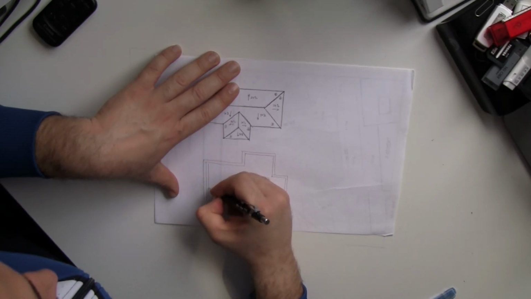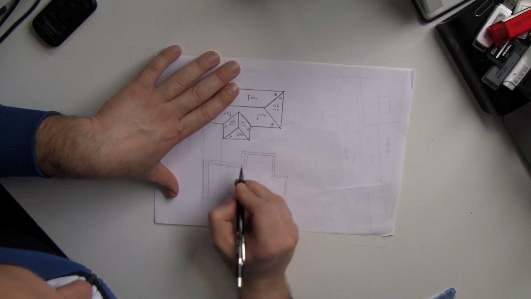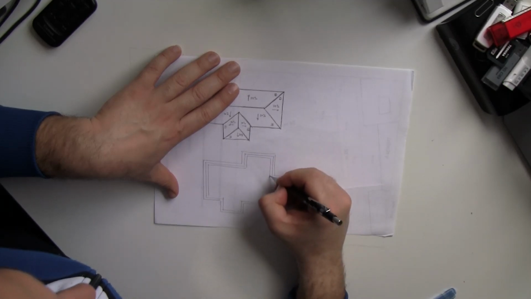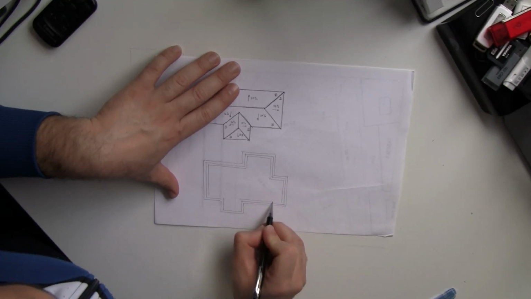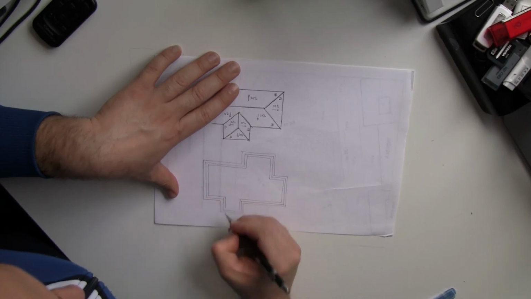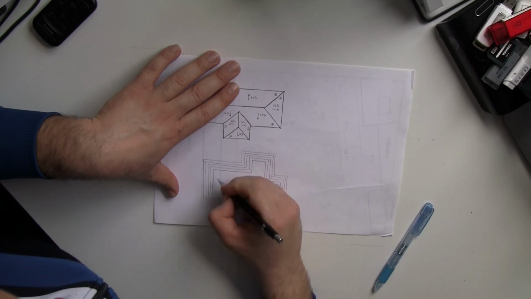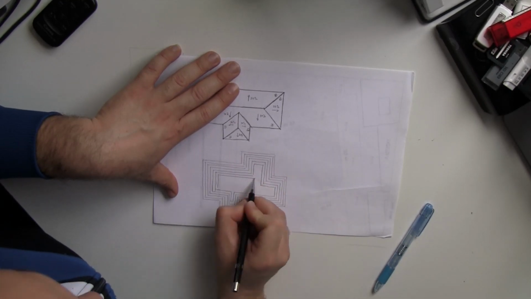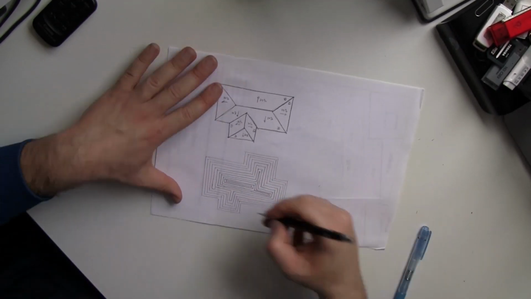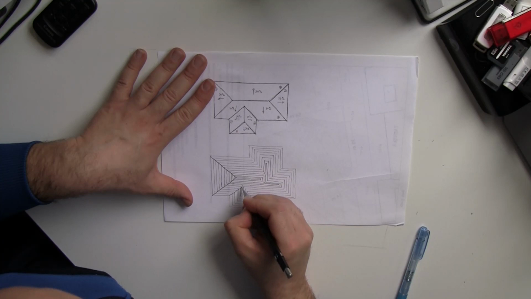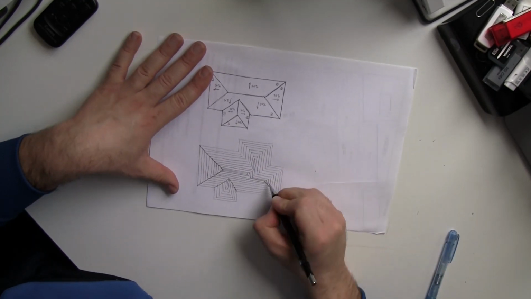Okay, we continue drawing these lines, and the important thing is keeping their distances from each other always equal. Okay, there's a line here. Okay, we are going to connect them. Okay, we are going to connect these lines.